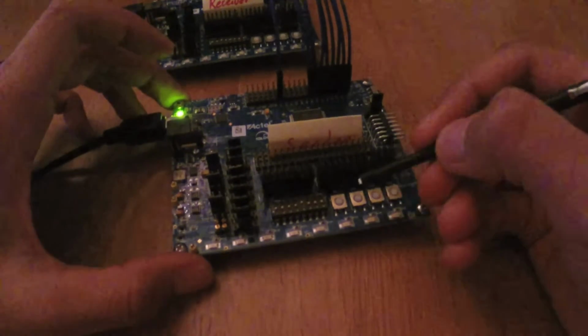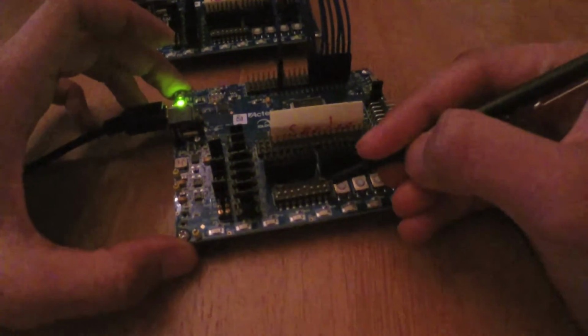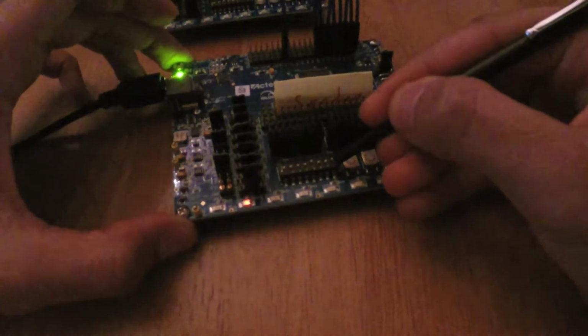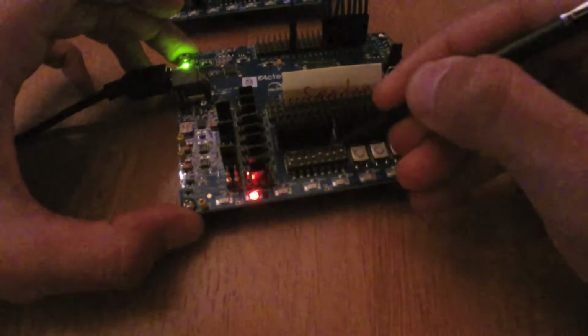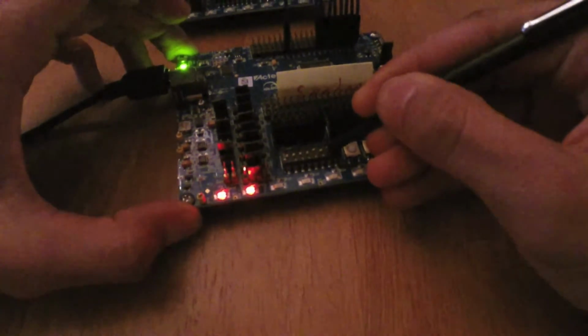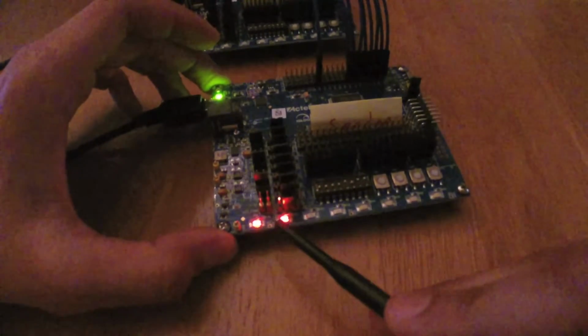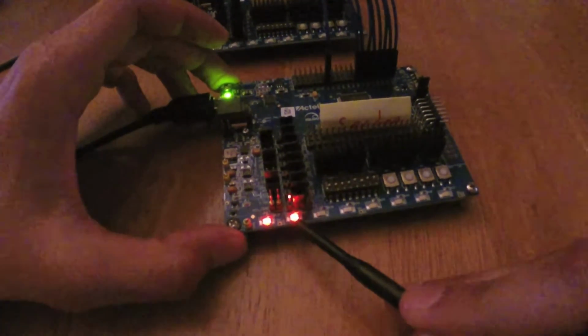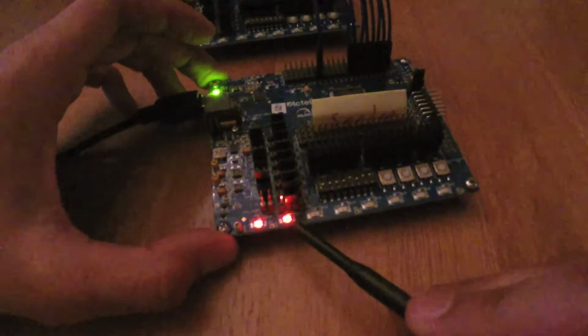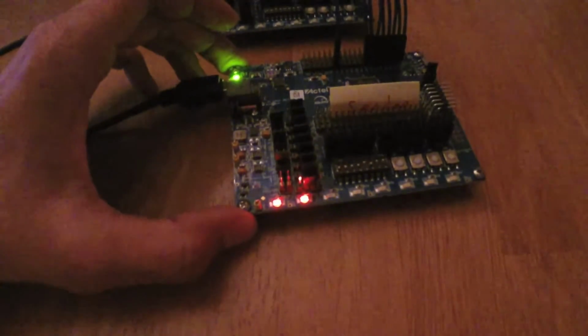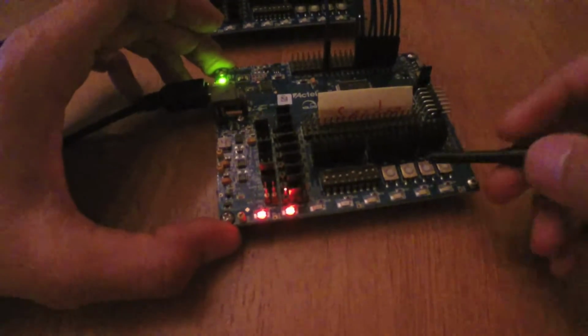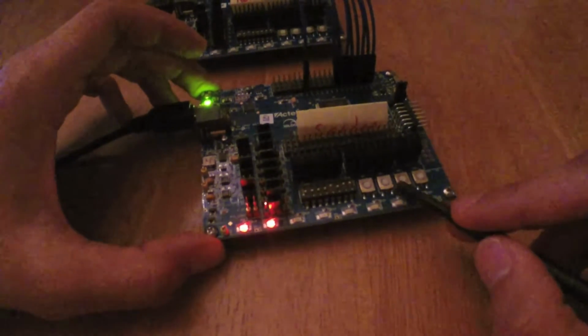So let's say we want to send from port number 3. So we would turn on these last two bits, which is a binary 3. As you can see, these two LEDs light up, which means it's sending it from port number 3. And we could pick which destination port we want to receive it on.